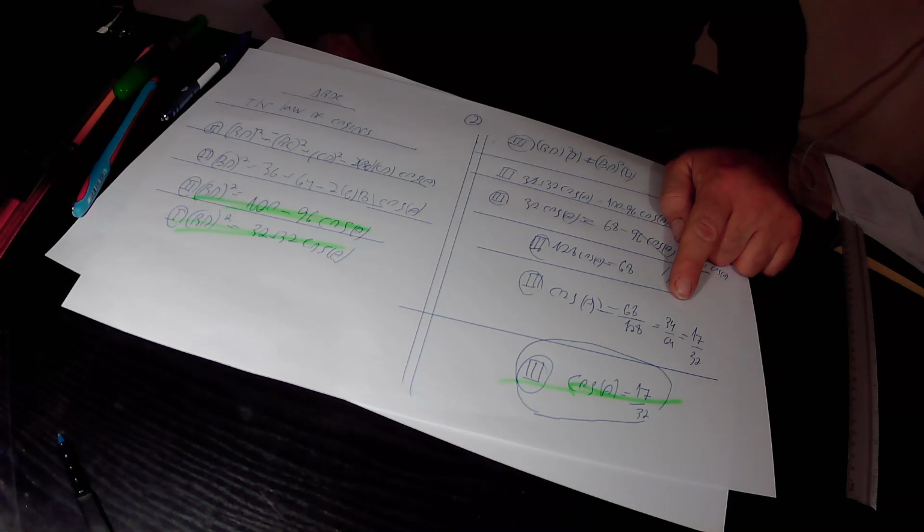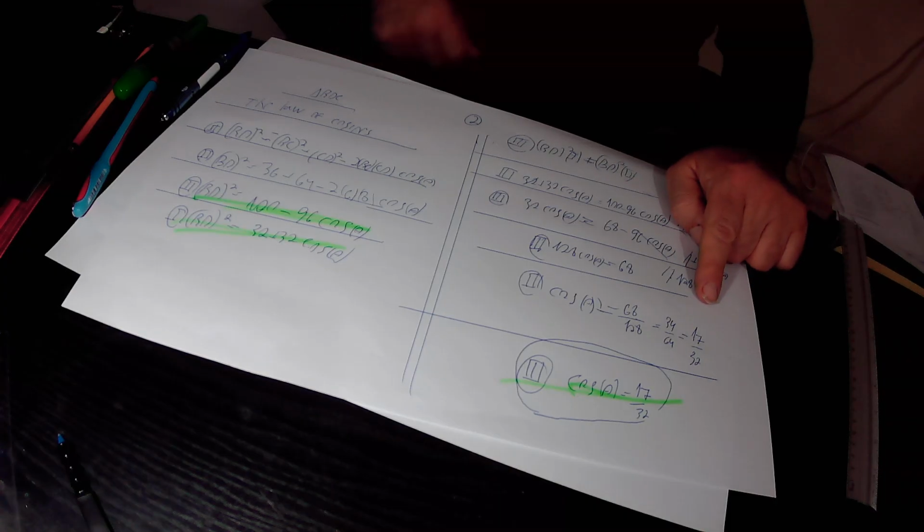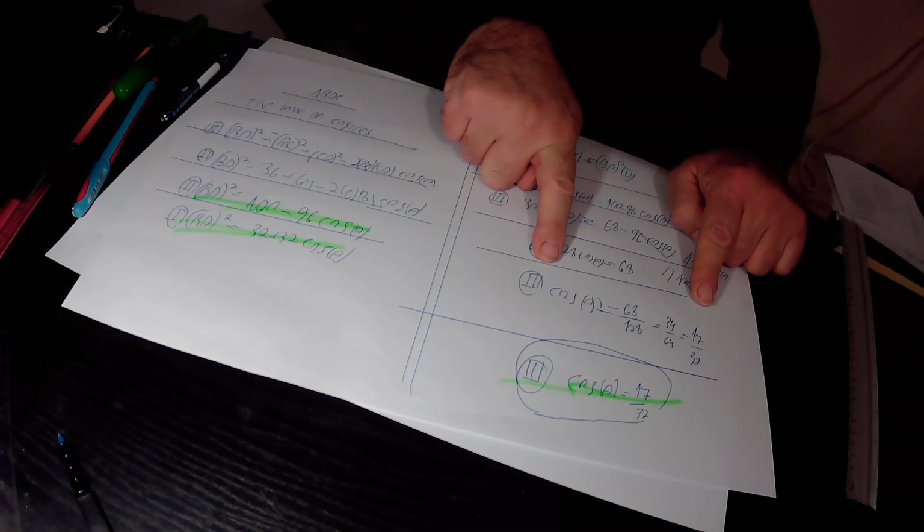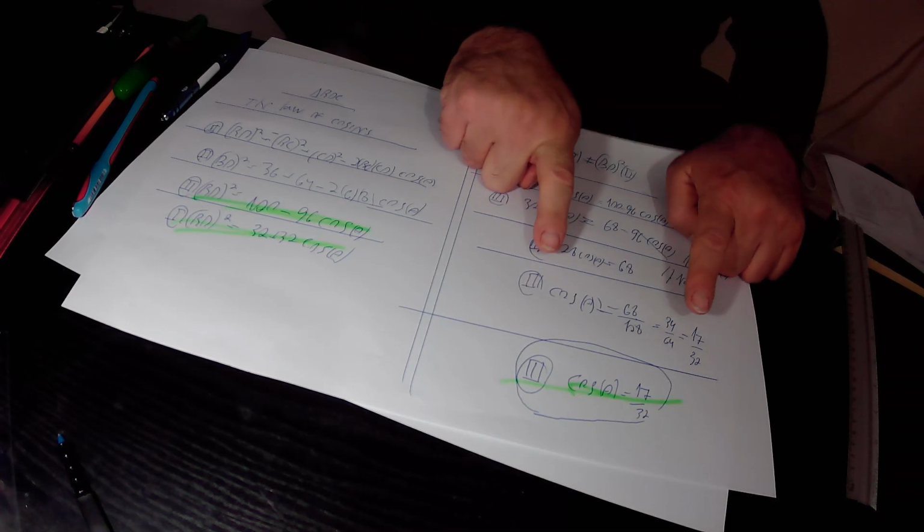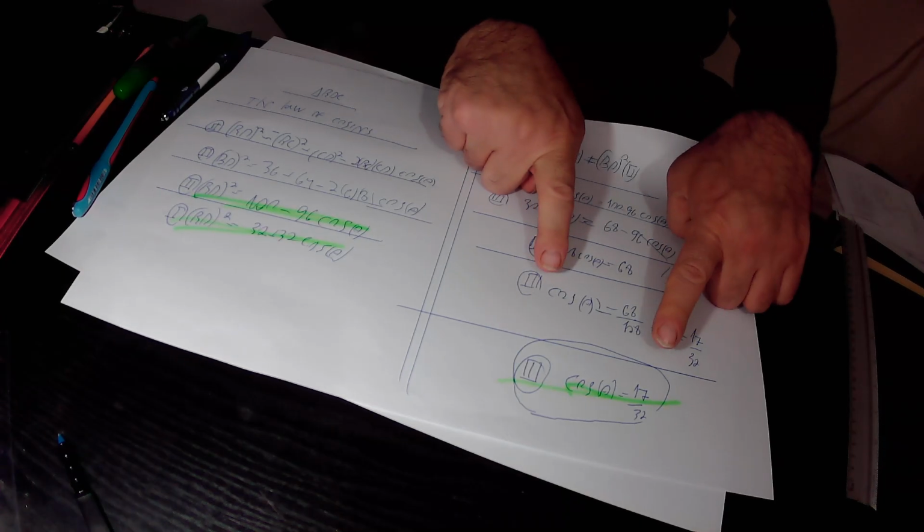Likewise, we divided both the numerator and the denominator of this number by 2. 34 over 2 is 17, and 64 over 2 is 32. So in total, we found out that cosine theta equals 17 over 32. Again, cosine theta equals 17 over 32.